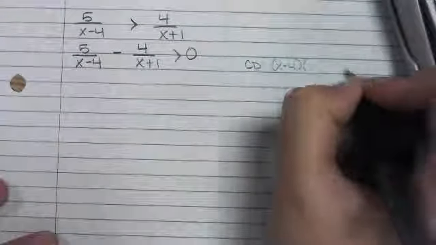Okay. So I'm going to put 5 and then x minus 4, and I'm subtracting this one over, so I'm going to write 4 over x plus 1. And then what do I have to do next? Common denominator. All right. Anyone know what the common denominator should be? X minus 4, x plus 1. We need each of them, right?